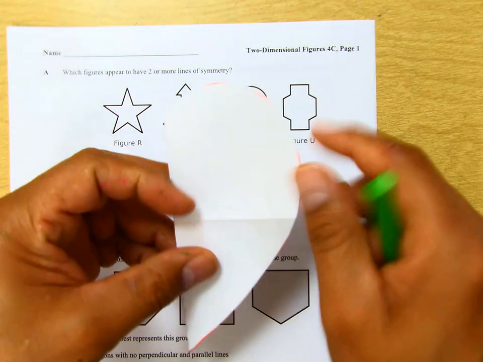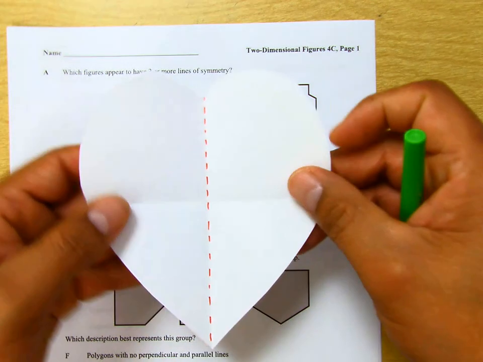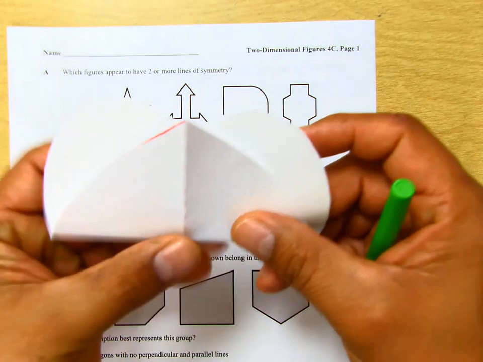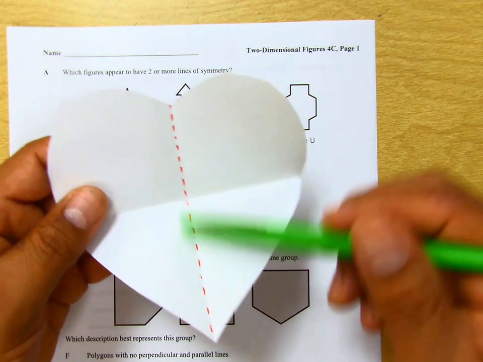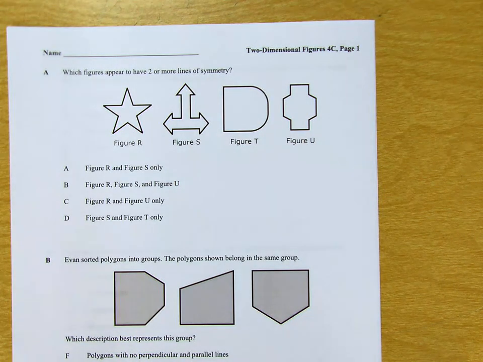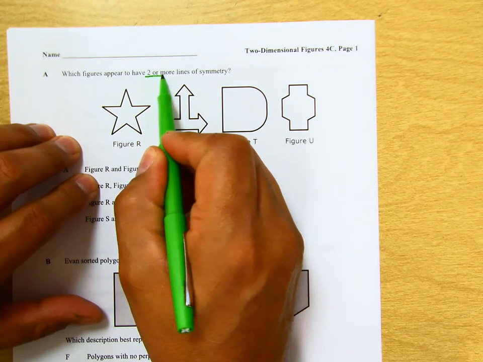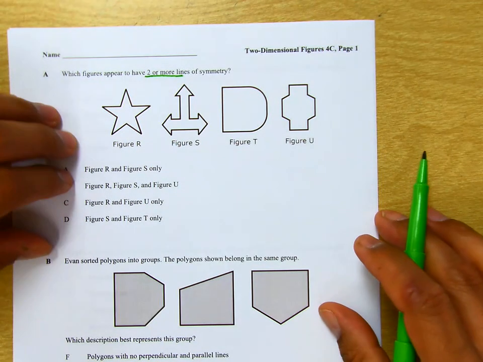So with these two, the edges match. So that means this part and that part are identical. If I was to fold it this way, those two parts are not identical. So that would not be a line of symmetry. So if we look at our figures, we want which figure appears to have two or more lines of symmetry.